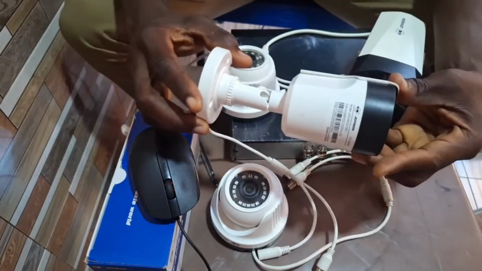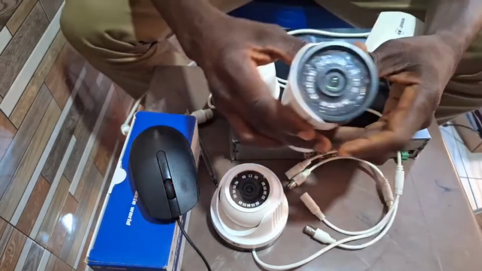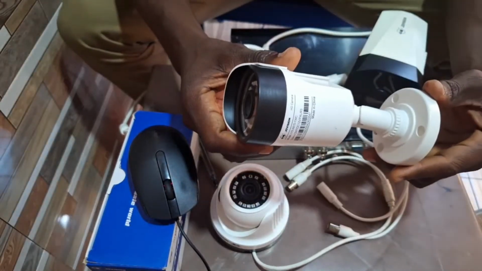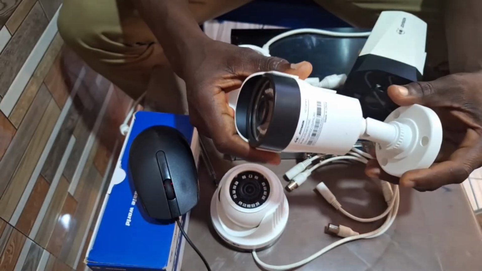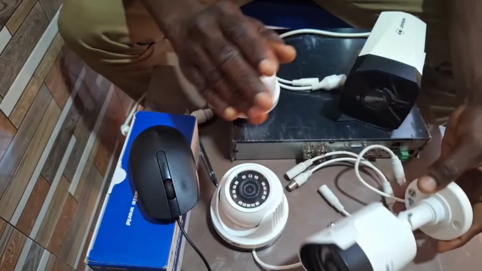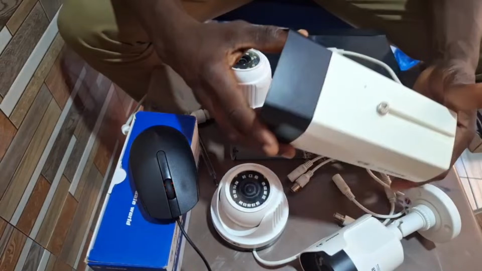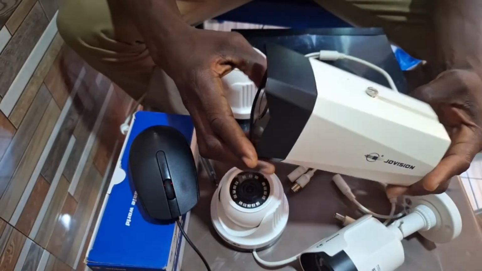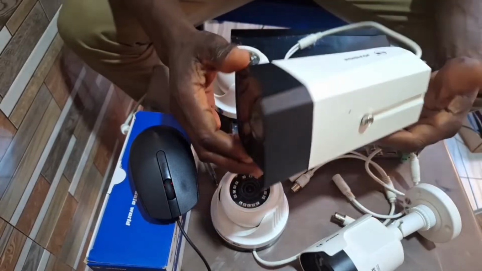Our bullet cameras, or cameras installed in outdoor locations. By their shape, or because of how they look, they are referred to as bullet cameras, and they are mainly meant for outdoor purposes. Whether it's an analog camera or an IP camera, you'll find that these shapes are all bullet cameras. They are called bullet cameras. They are installed at outdoor locations.